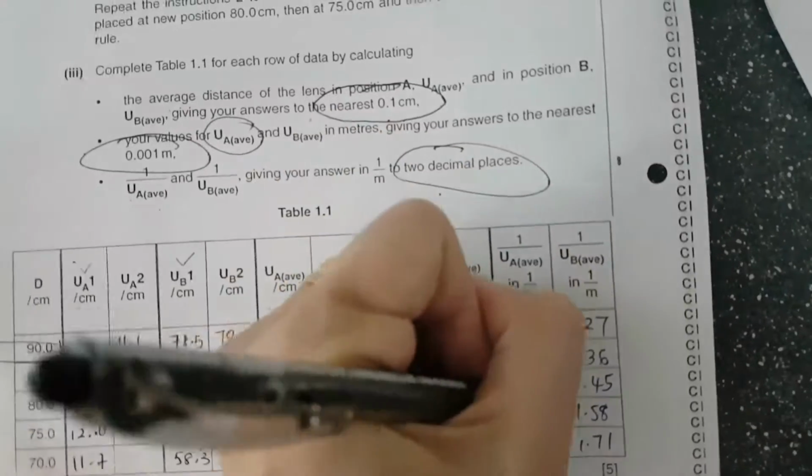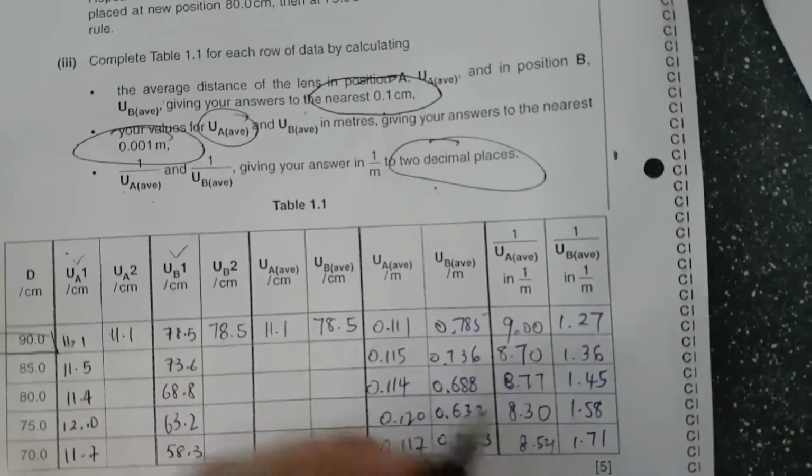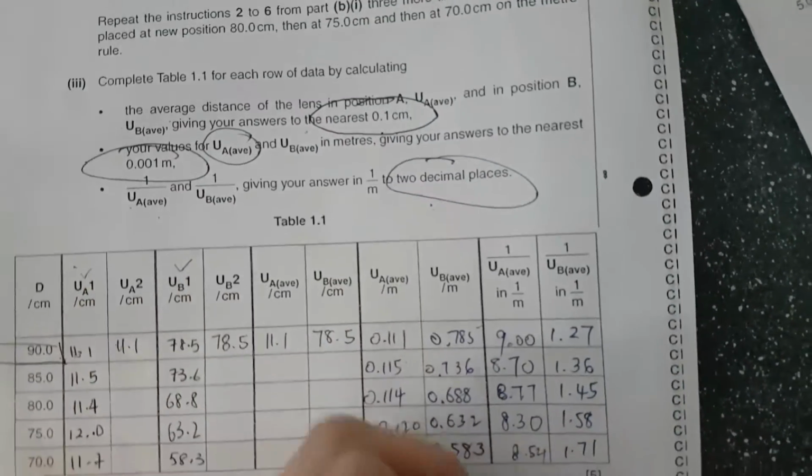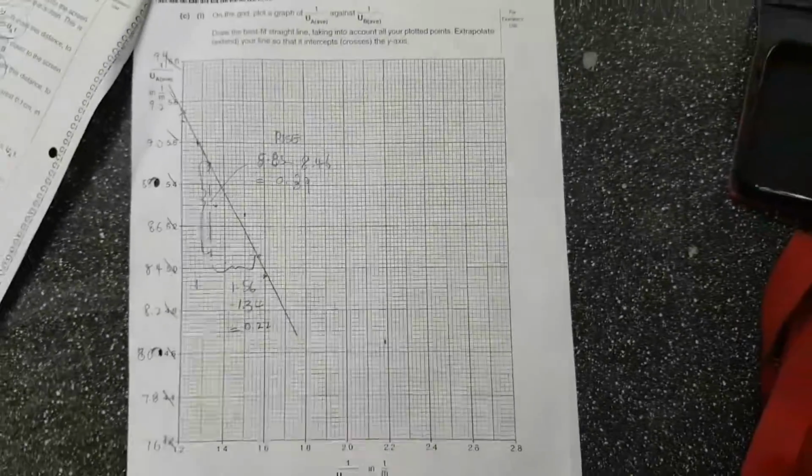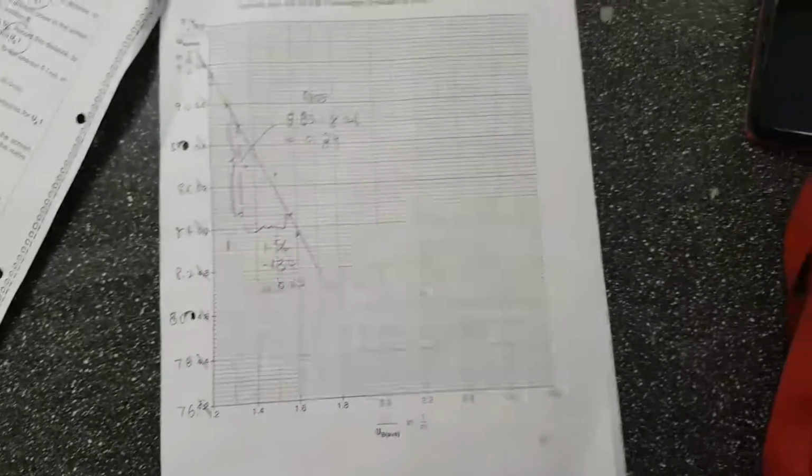So my mistake, I have to write down all in 2 decimal places. So I will not lose my mind for that. Okay, there's something that I want you to take note.